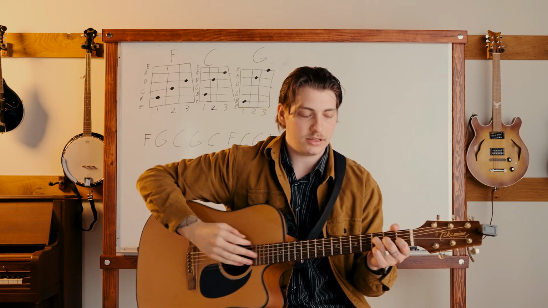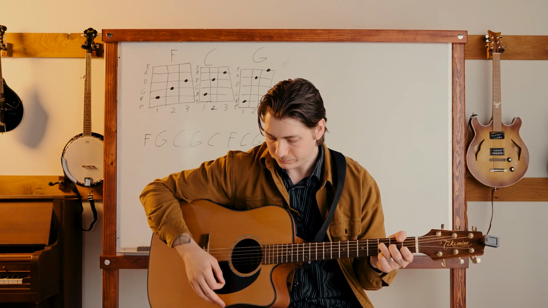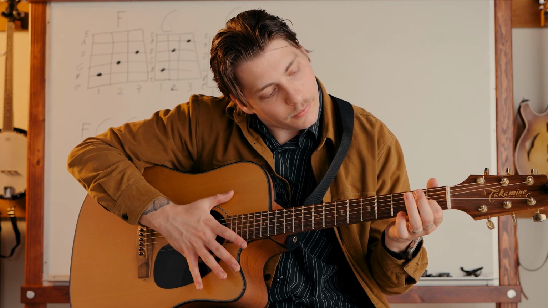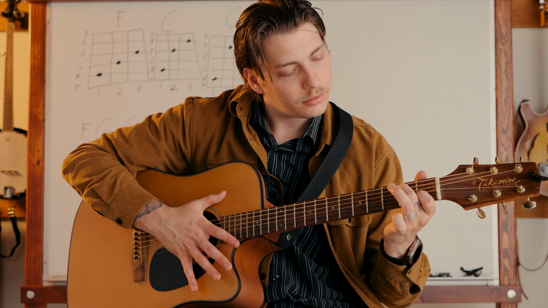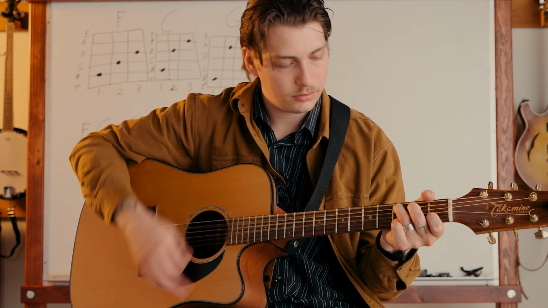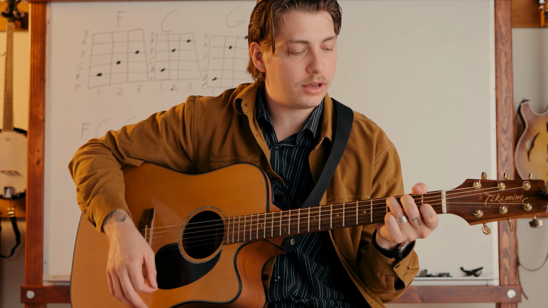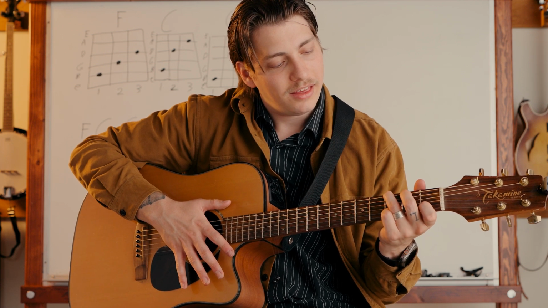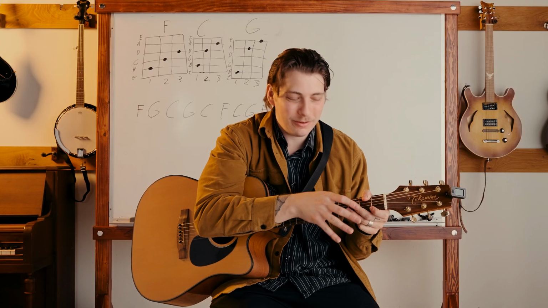When we're doing a progression like this, the reason why we do this is because when a lot of people learn to play guitar, they go like this. They go F. And then they go G. And they're kind of just piecing it together right in the beginning, okay?